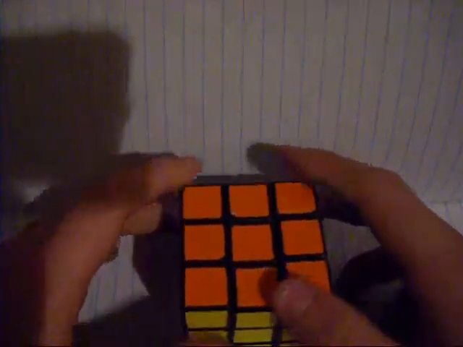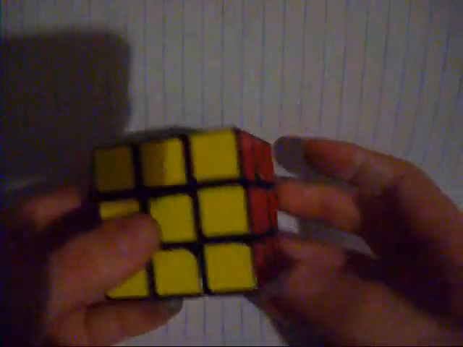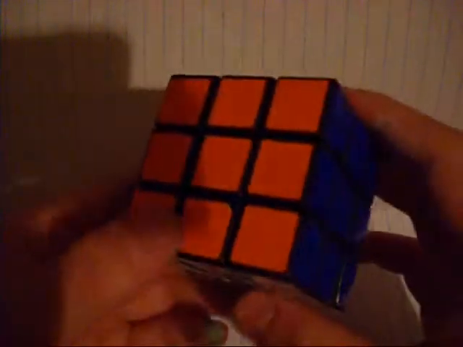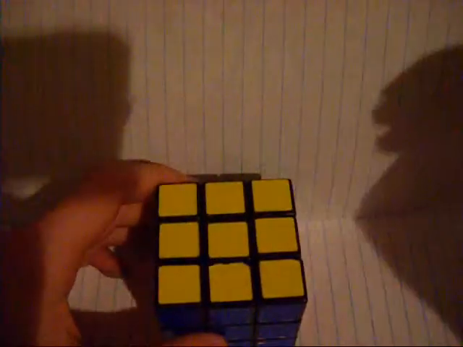So yeah, you'll be able to do it like this if you practice enough. And that's it for notation and algorithms. There are several algorithms you'll need to know, but none of them are very long or difficult to remember. So yeah, I'm going to scramble this up and we'll get started.